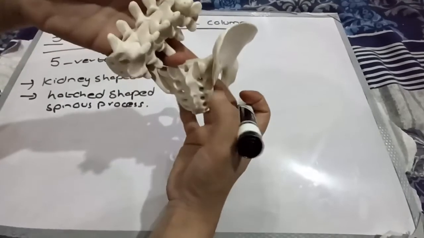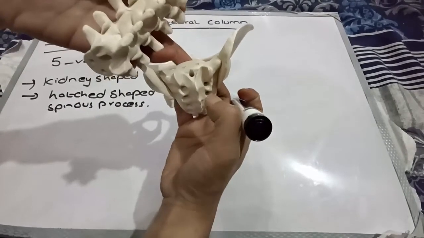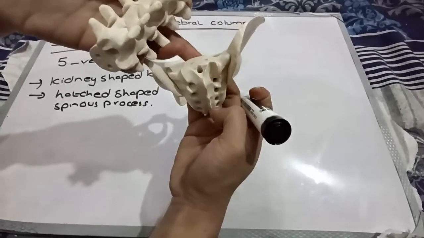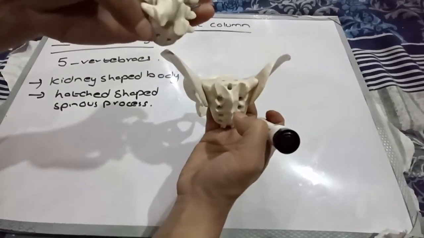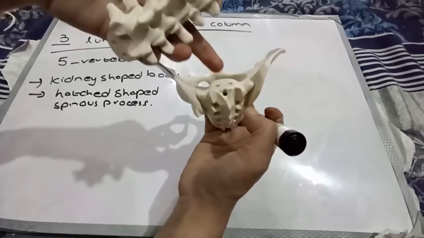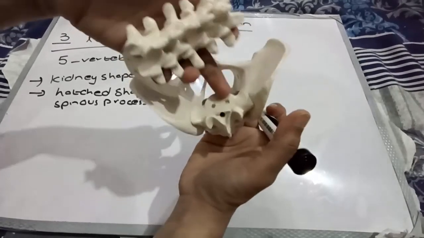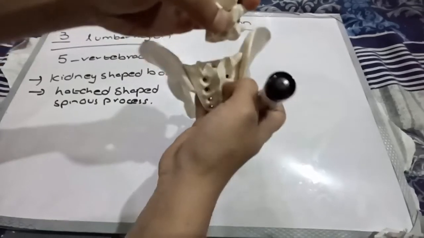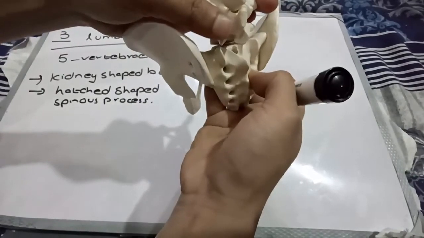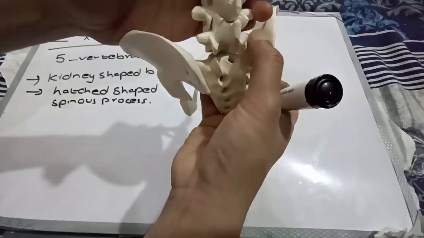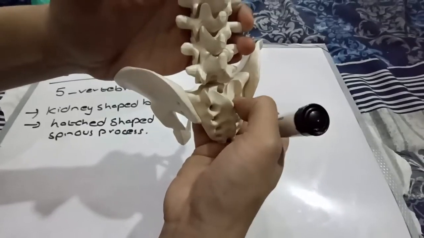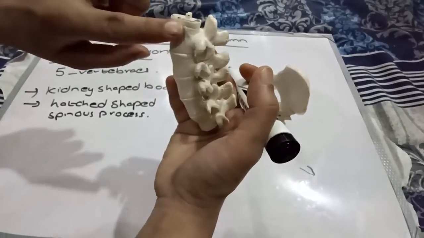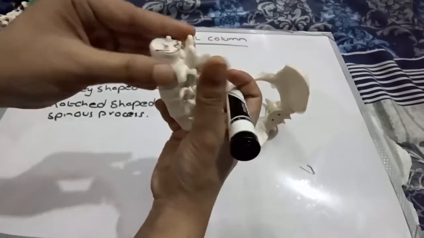These are the sacral bones. These are the 5 sacral bones, 1, 2, 3, 4, 5. These are 5 fused sacral bones. The fifth part of this lumbar vertebra will articulate with the sacral bone at the sacral promontory and will form a joint. So it will lie over here like this, and it will form a joint which is called sacrococcygeal joint.